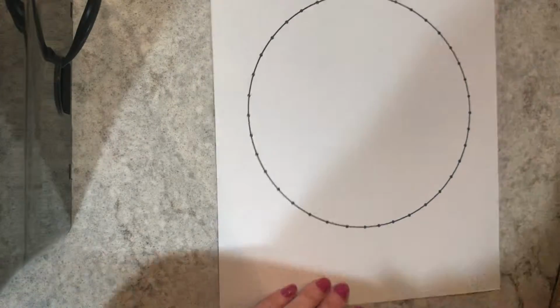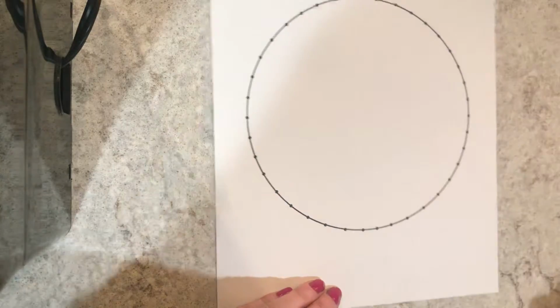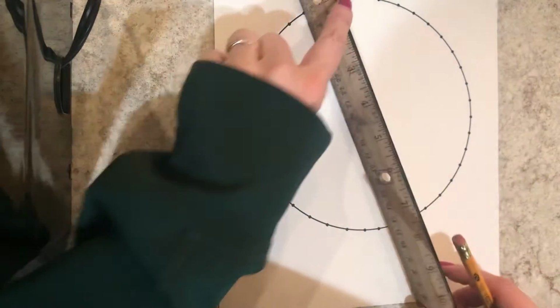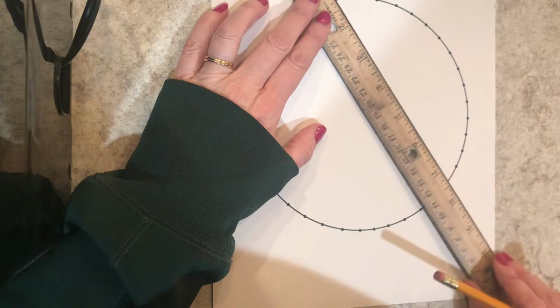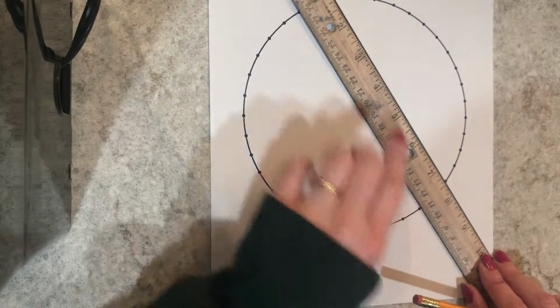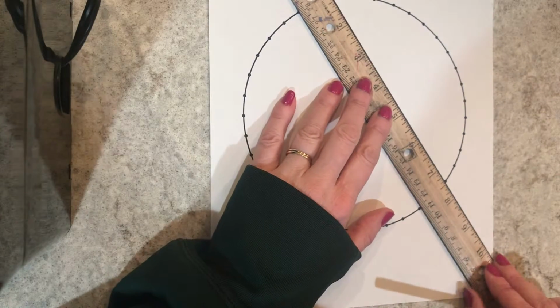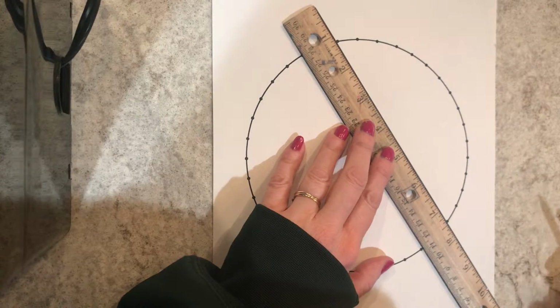All right, next I'm going to show you how to do a parabolic curve with a circle shape. What you do here is you put your ruler on one of the dots and you make a line going across, not directly through the center, kind of just going across so that you have kind of a moon shape left over here.